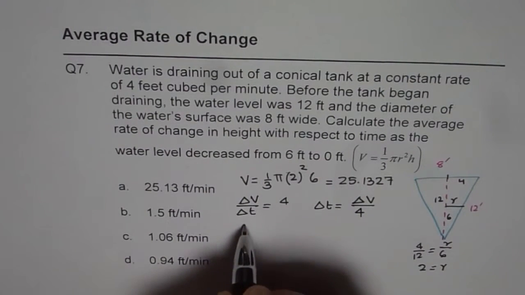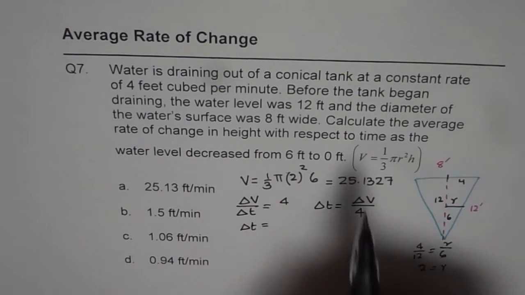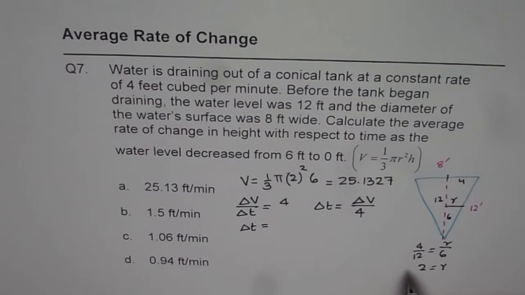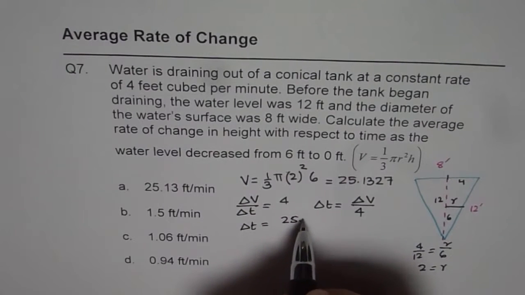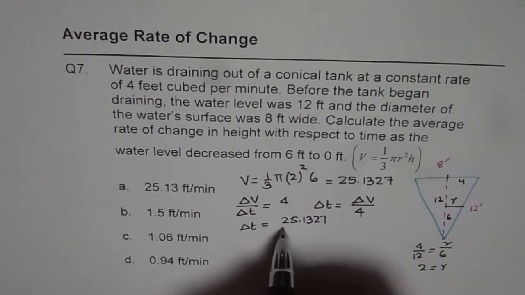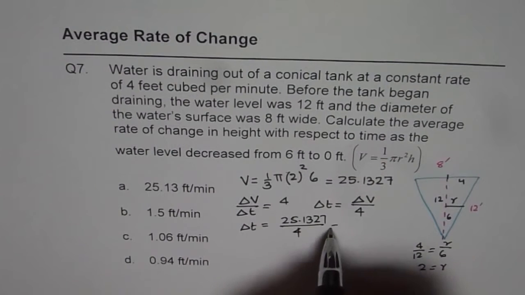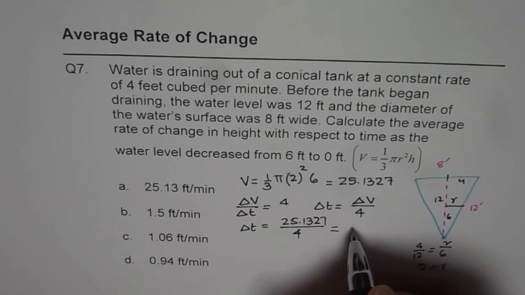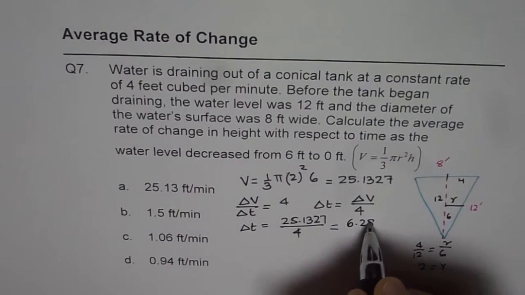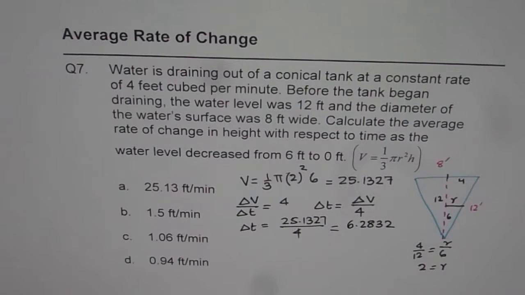So we can find the change in time to drain out water when the level was 6 feet. So it is 25.1327 divided by 4. And that gives us, let's divide using the calculator, 6.2832. Okay, so that is the change in time.